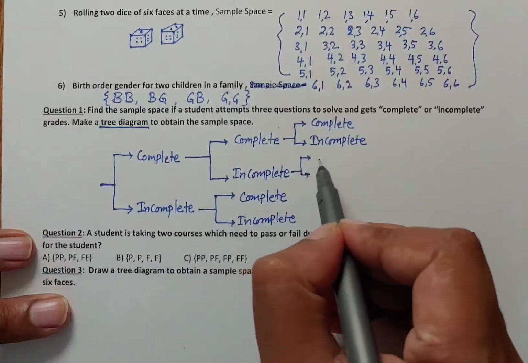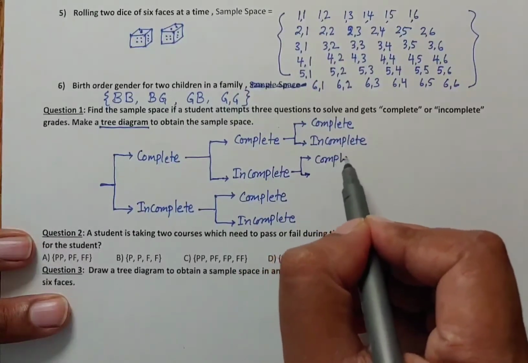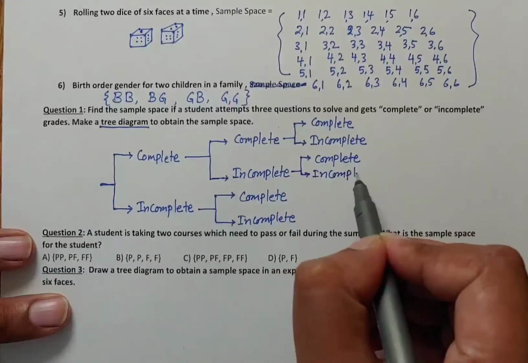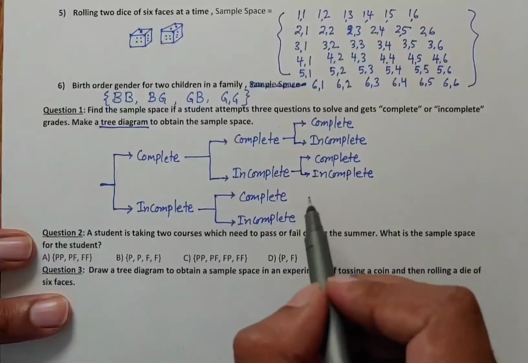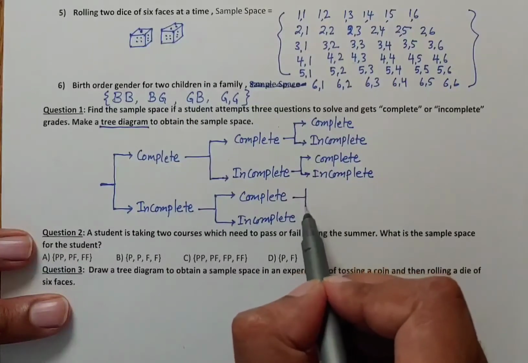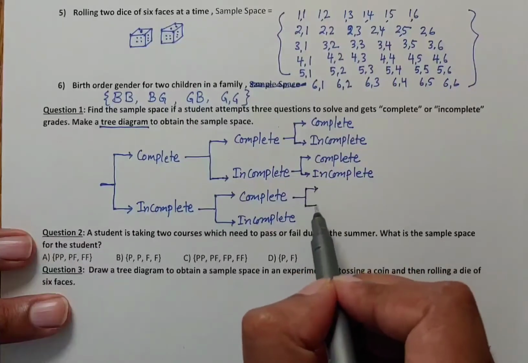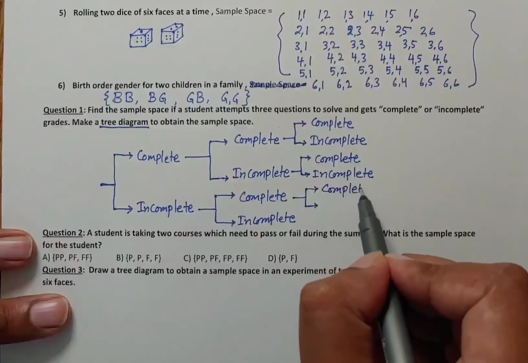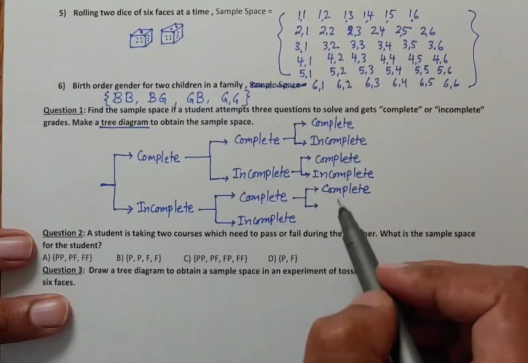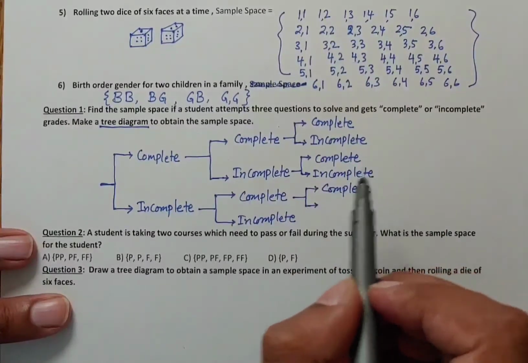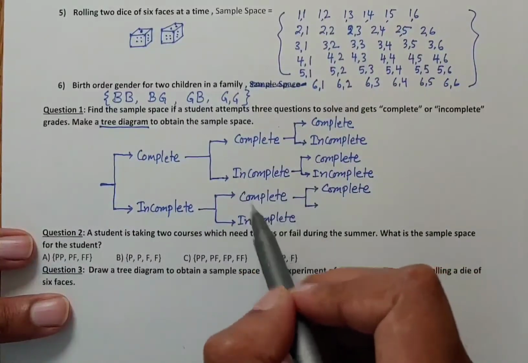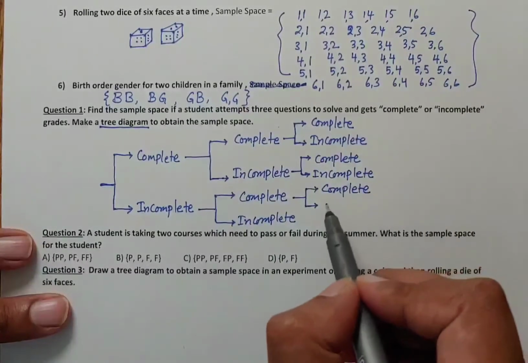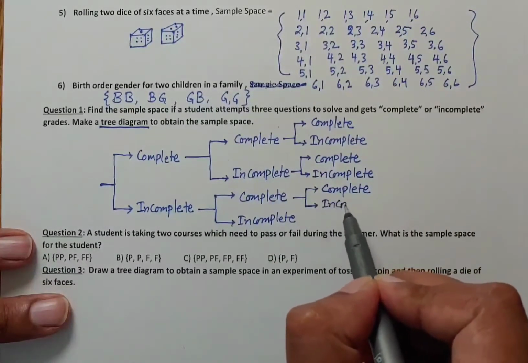Either it is a complete third question or incomplete. So likewise, in all of these cases, you get either complete or incomplete for the third question. Remember, this is for third question options, right? So for the third question, whatever place you were in the second, you still have complete or incomplete. So complete, incomplete.